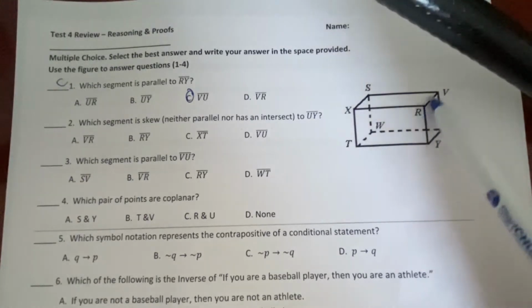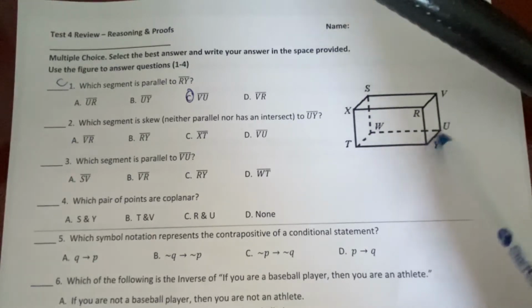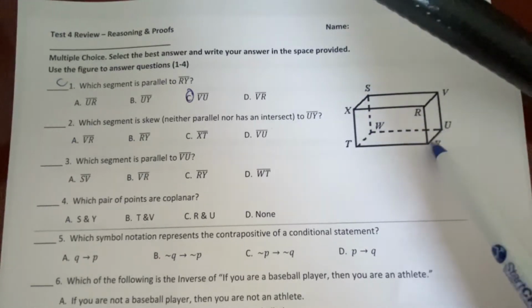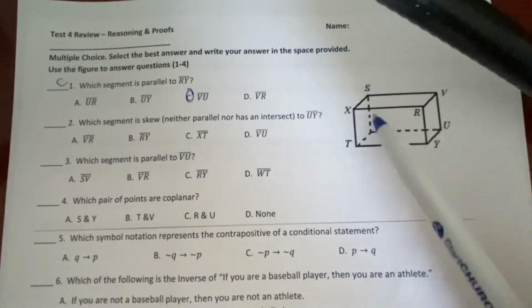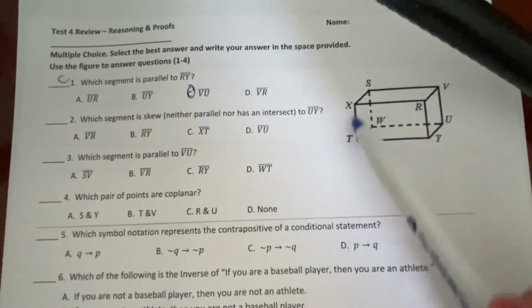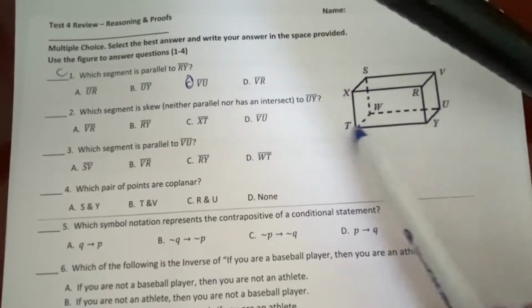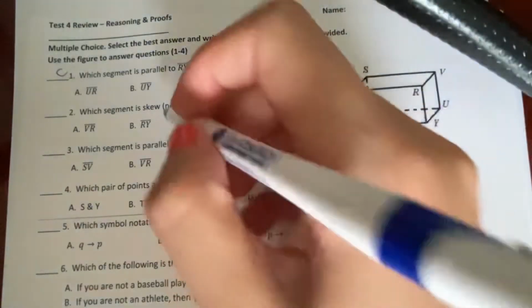Let's just go through them. VR, that's parallel, that won't work. RY, that one intersects with UY, so that doesn't work. XT, okay, that would be skew, right? Because it's not parallel, but it doesn't intersect with it either. So XT.